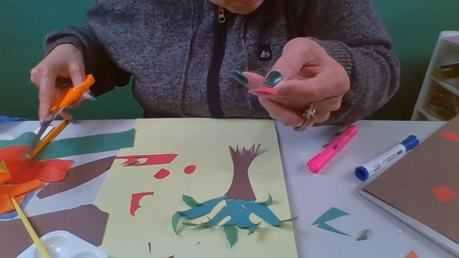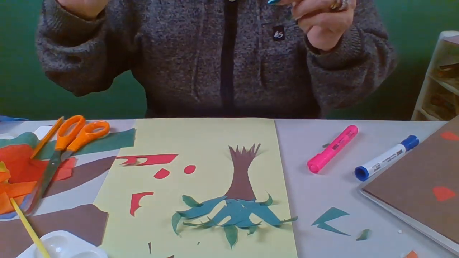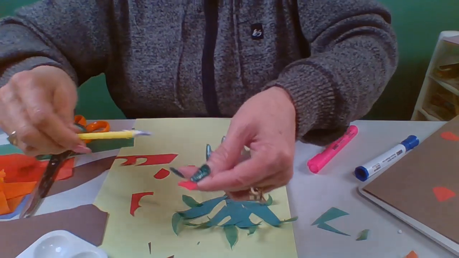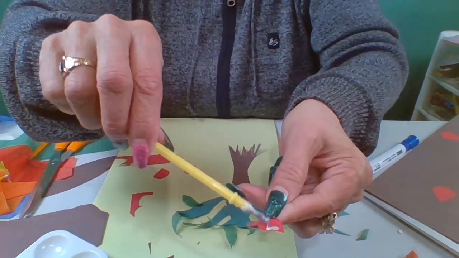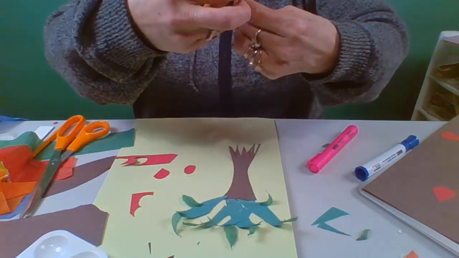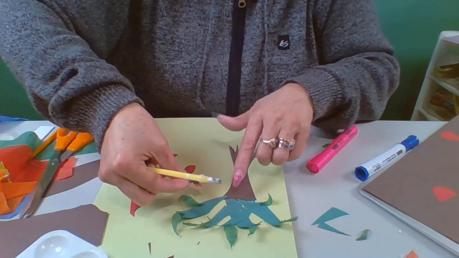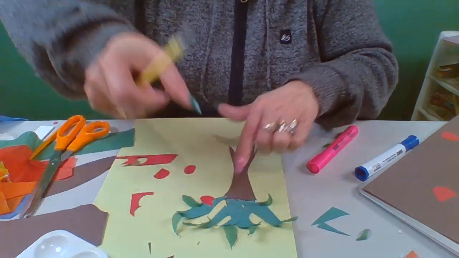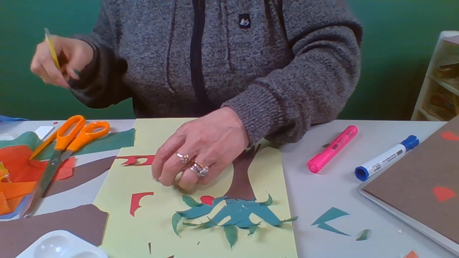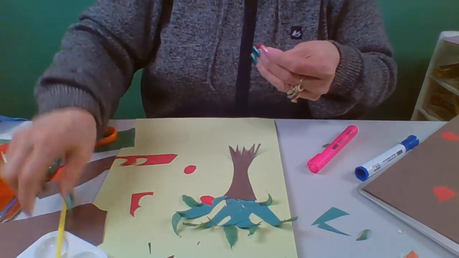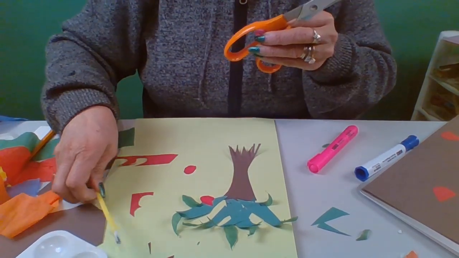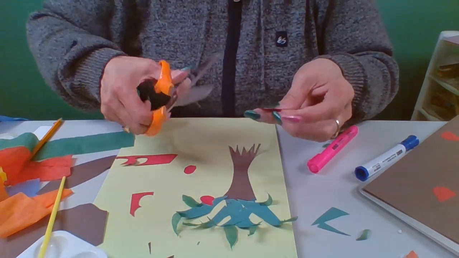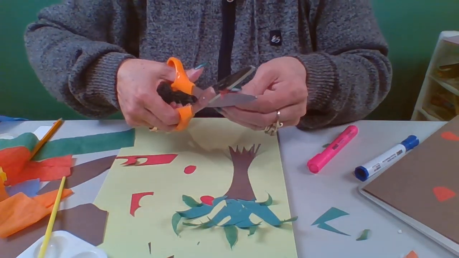You can give it a heart shape if you want to those apples, kids. Look, and then I'm going to glue a little bit of this apple here, just a little bit, and I'm going to glue it right here. And this other apple, let's give it a little heart shape, right kids?